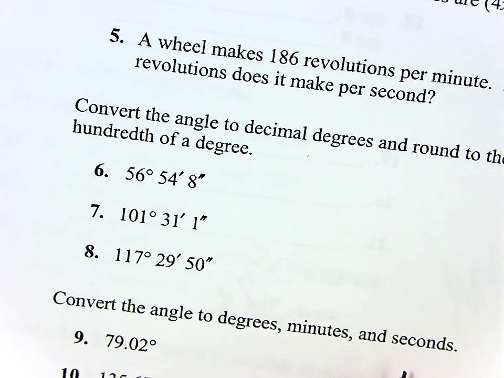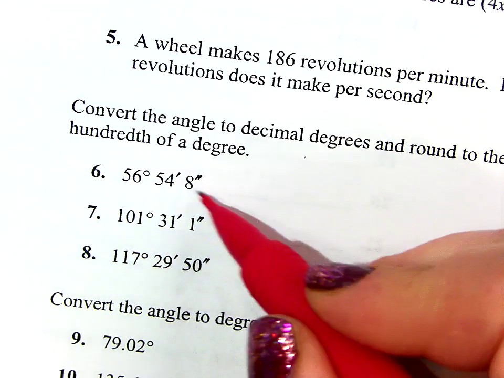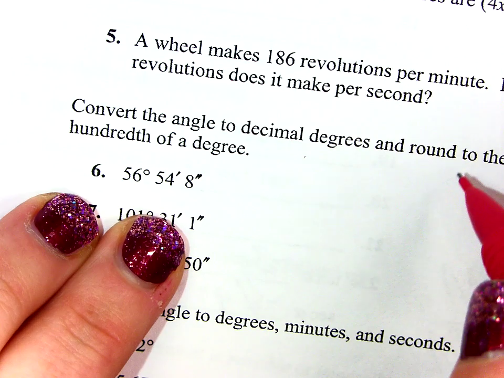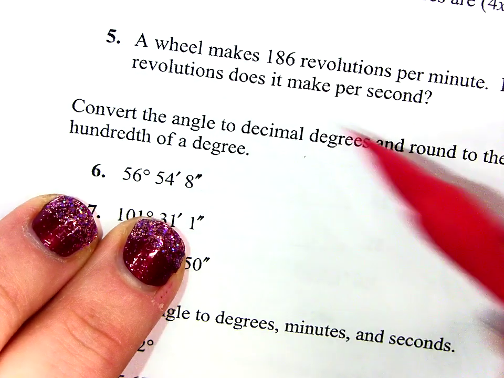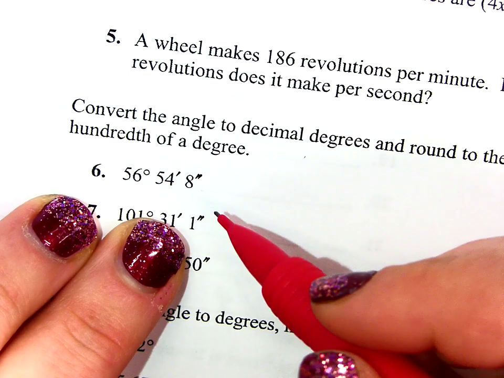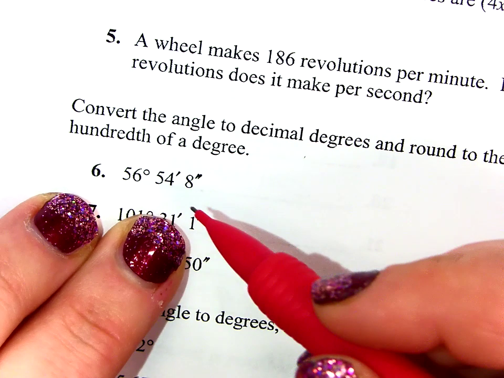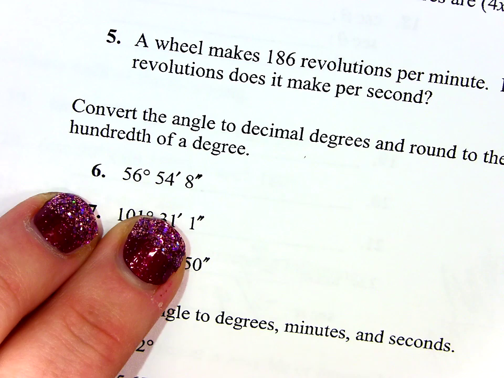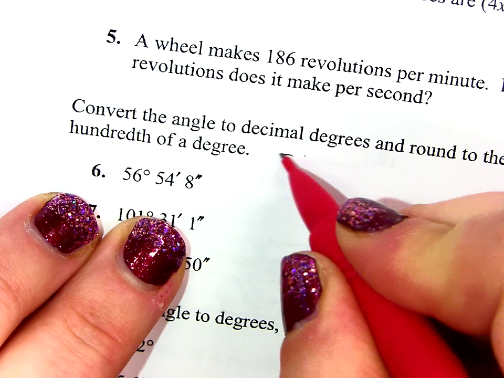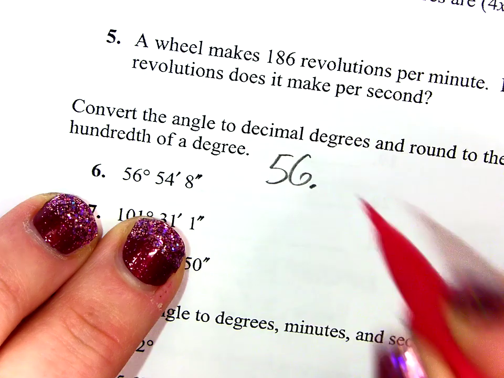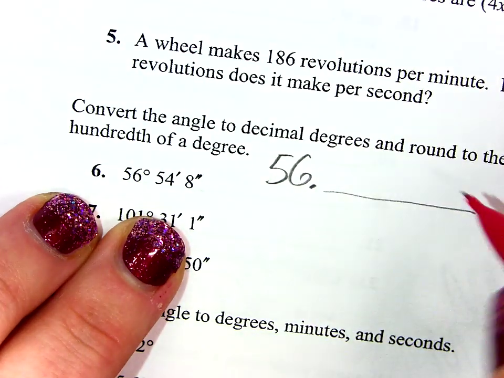Reviewing for our test tomorrow. So if we take number 6, we're supposed to convert this into decimal, right? So I know I have 56 whole degrees. If this were multiple choice, if any of the choices didn't have 56 whole, I would cross them out right away. So I know it's going to be 56 point something, right? I just got to fill in the rest.